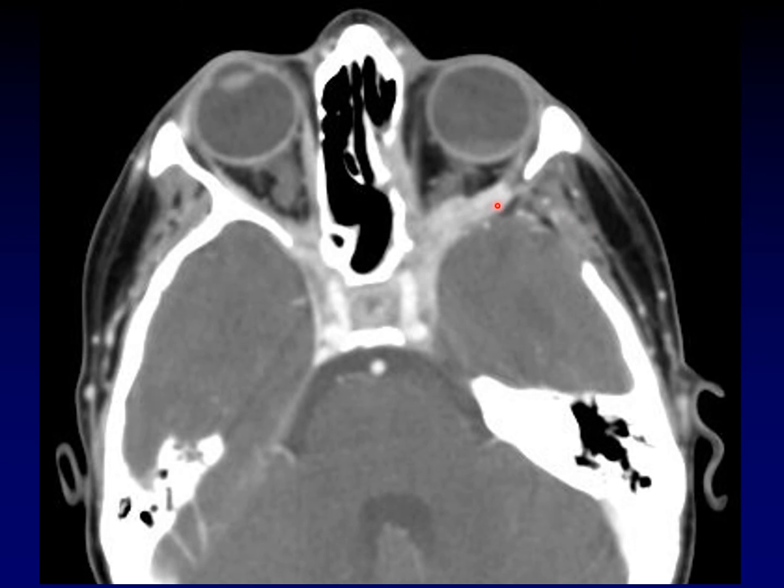Here's an enhancing mass that seems to track along the course of the third cranial nerve and its branches. That's because this is perineural spread from a minor salivary tumor, in this case, adenoid cystic carcinoma. Adenoid cystic carcinoma, of course, famed for its ability to have perineural spread. Lymphoma, also famed for that ability.